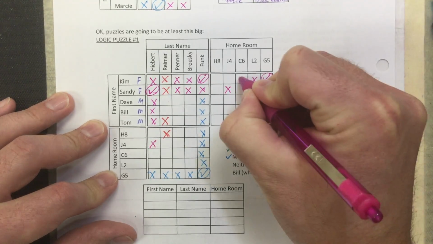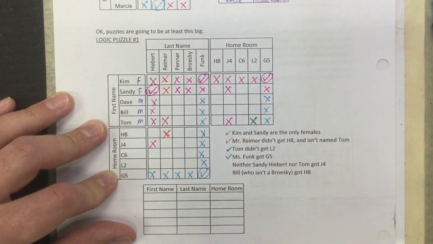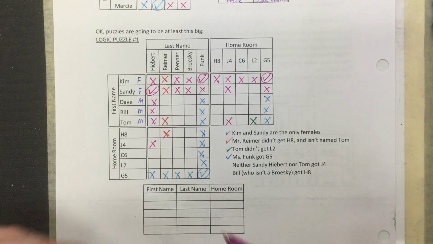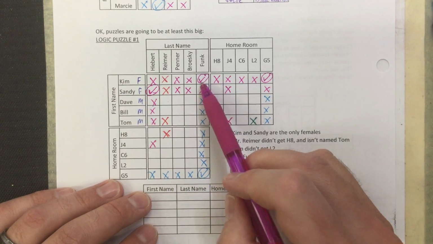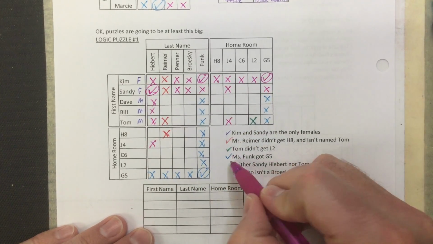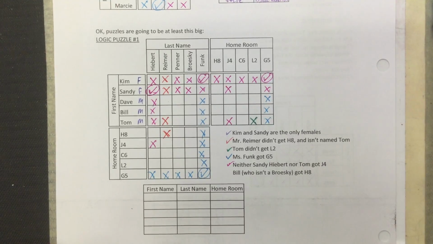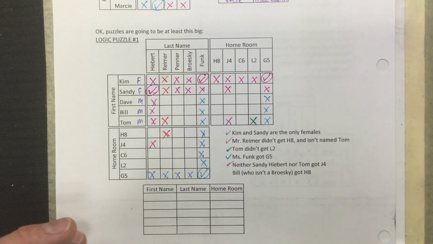And that means that all of these other ones get X'd off. And so we have one of them secured away. We know that Kim is Funk and is in G5. So we got a lot done on that one clue, and that's sometimes the way it comes. They come in big bunches like that.